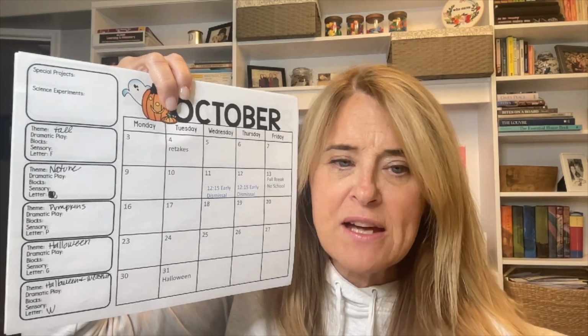Yeah, like all this is filled out. You see my early dismissal here. So I've got my nature theme, which is not my favorite theme. I don't like it. I would just rather extend fall, but we'll go on a nature hike, do a little leaf hunt because my poor pre-K only has 2 days that week because we've got fall break right after these 2 early dismissal days. So this is super important, you guys.